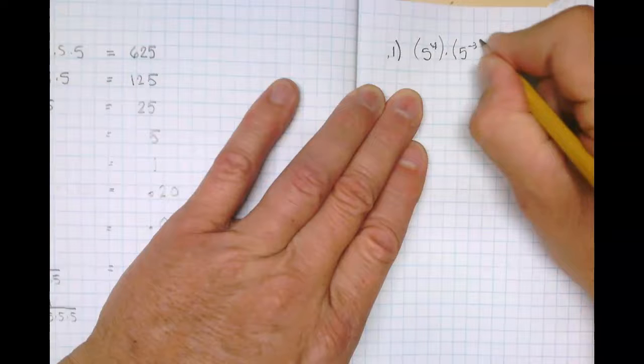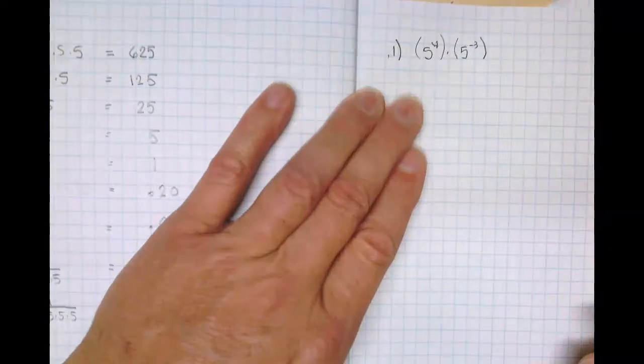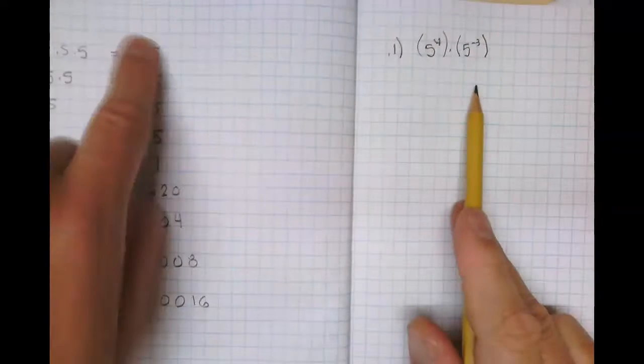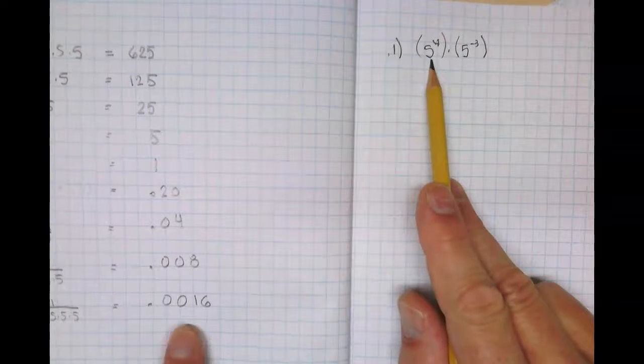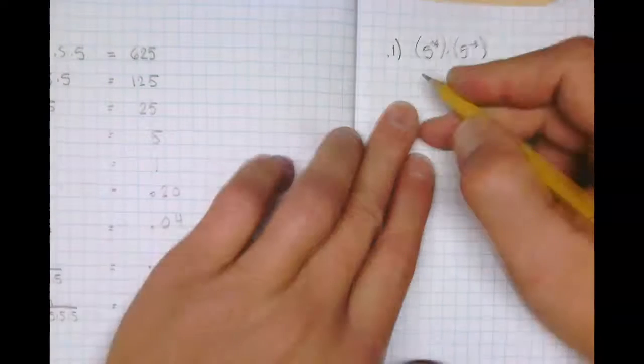So there's that negative exponent, and how do I deal with that? What we're going to do is go straight to the numbers here and do the math that way. So 5 to the power of 4 up here is 625.